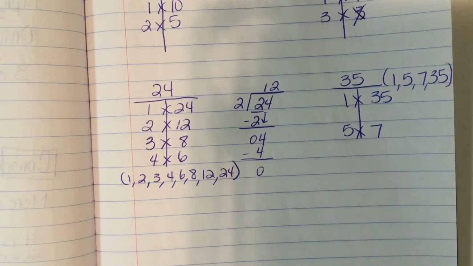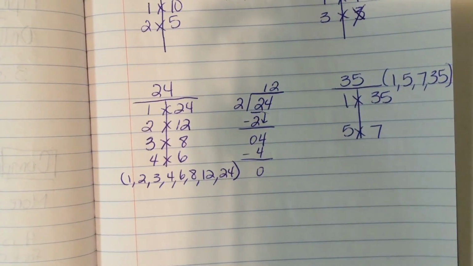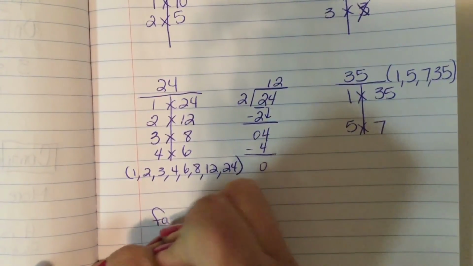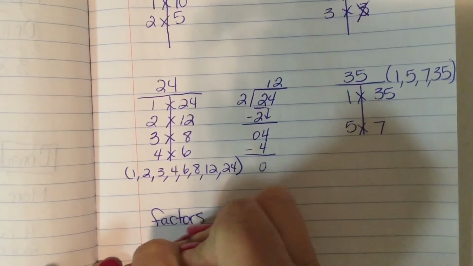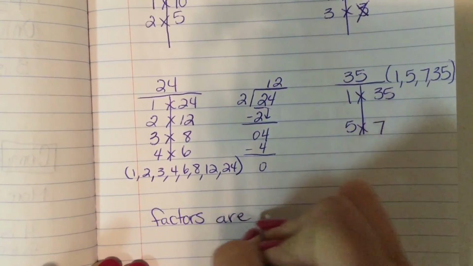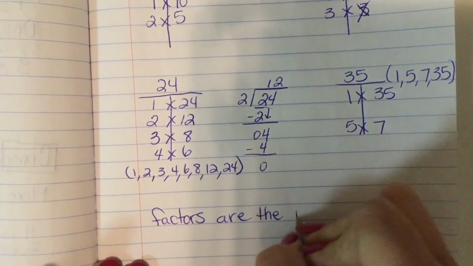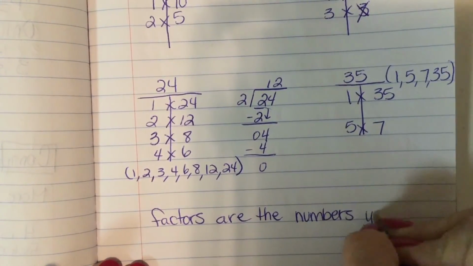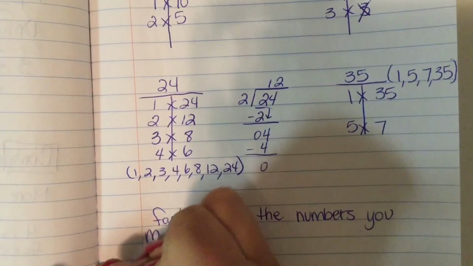Okay. All right. So again, the factors are the numbers you multiply together.